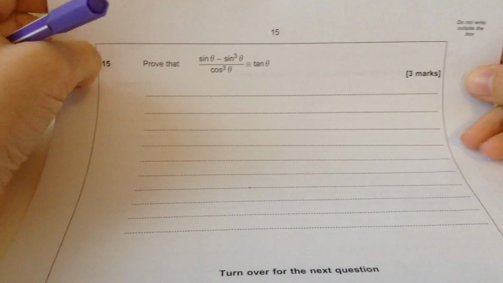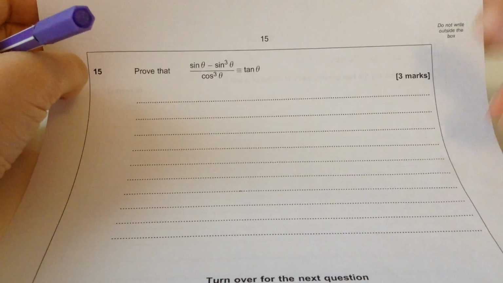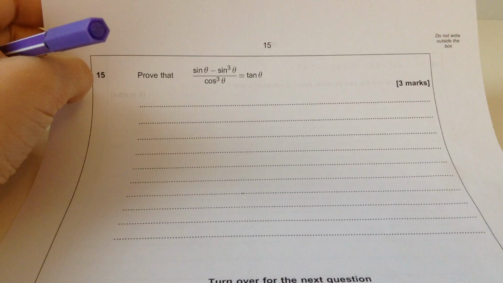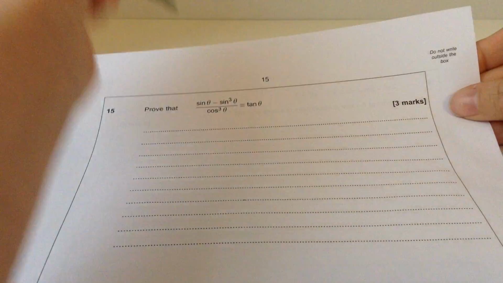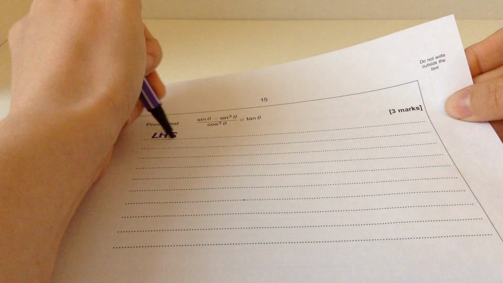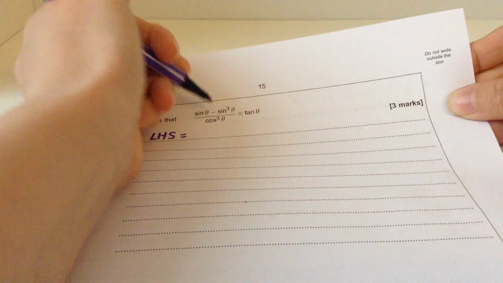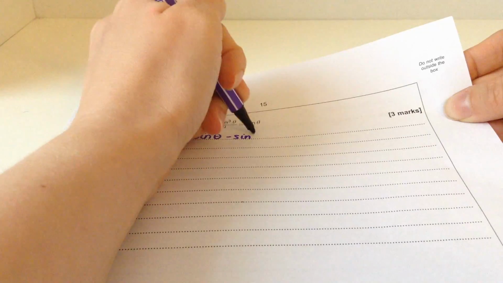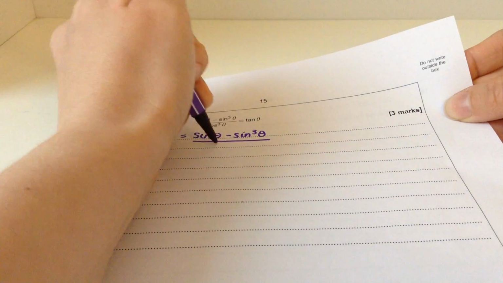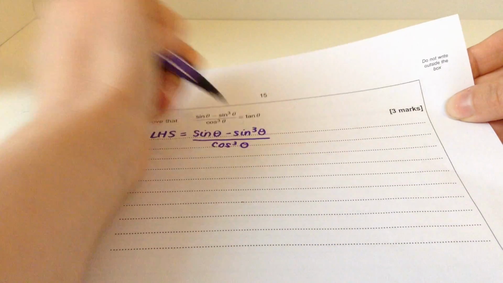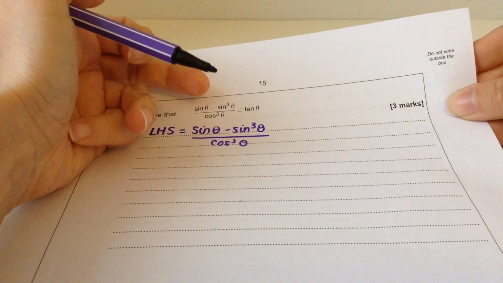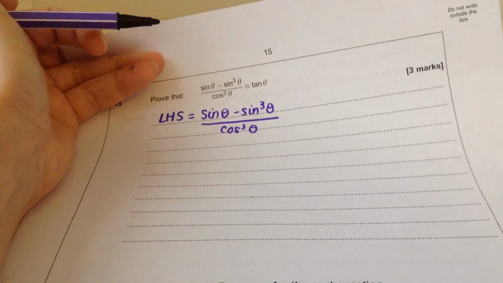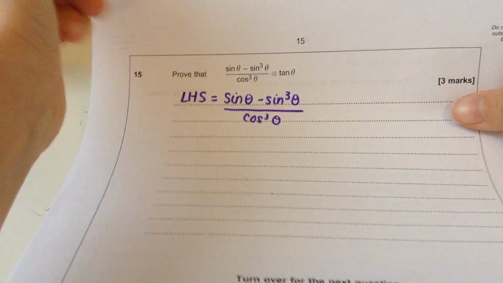Prove that, ooh, this looks good. Sine theta minus sine cubed theta over cos cubed theta is identically equal to tan theta. Okay, so we're just going to take the left hand side. We're going to ignore the right hand side for now. You're not allowed to use the right hand side and the left hand side because then it wouldn't be a proof. It would just be like you're trying to solve it or something.